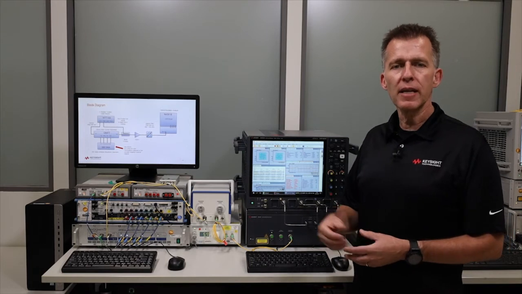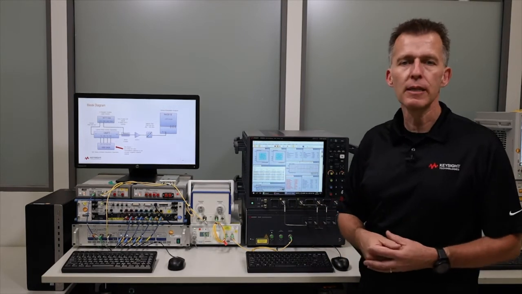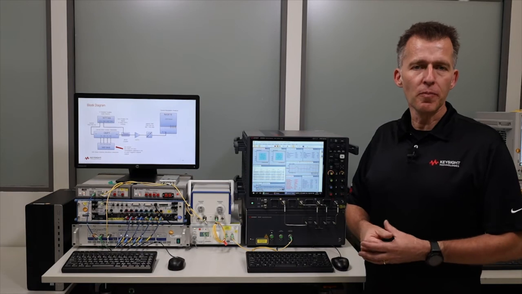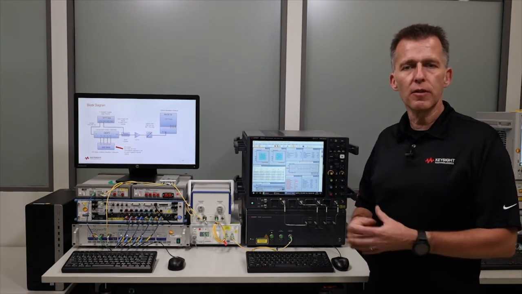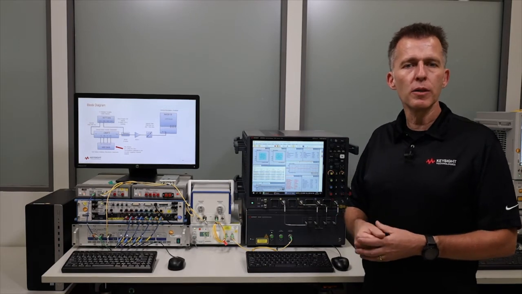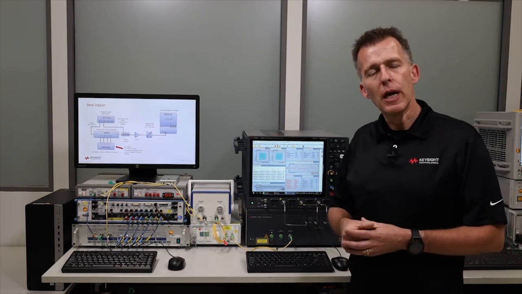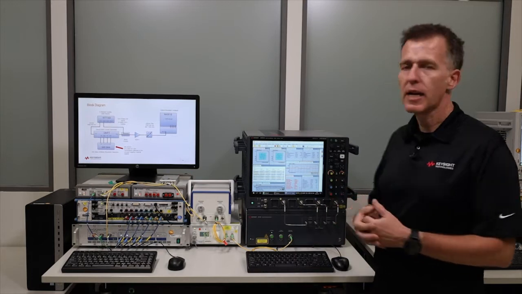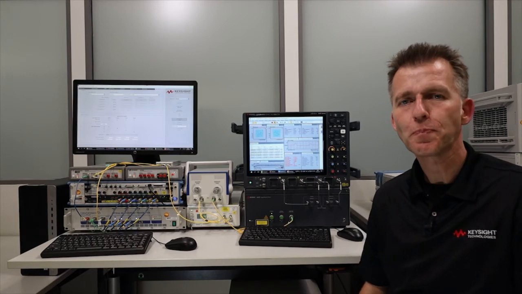The test solution behind me can be used to mimic a complete coherent transceiver. So you can use parts of it, the transmitter part, to mimic a golden transmitter to test your receiver. And you could use the OMA side as a golden receiver to test your transmitter design. Let's have a closer look at the setup.